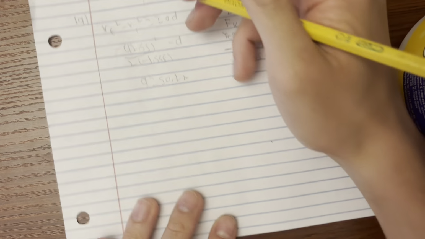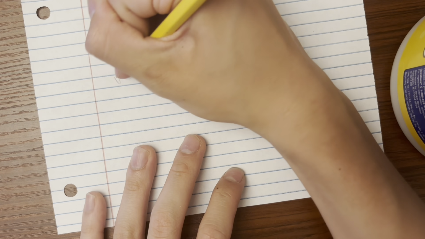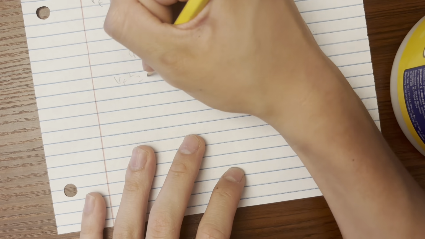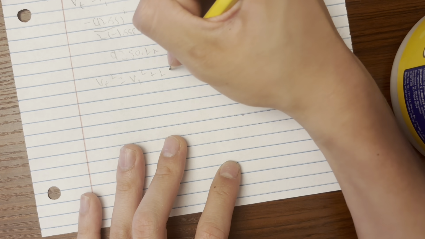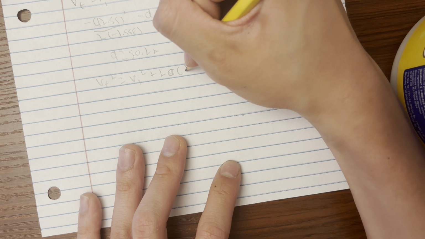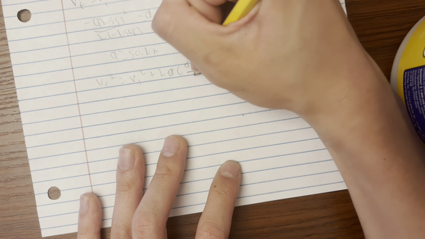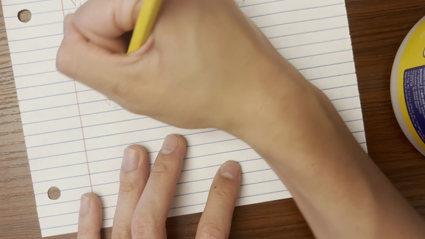We're going to find the vf squared for the point at only 3/4 of the distance. So vf squared is equal to vi squared plus 2a times d times 3/4. I'm going to square root this after.